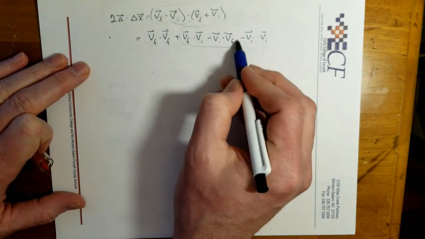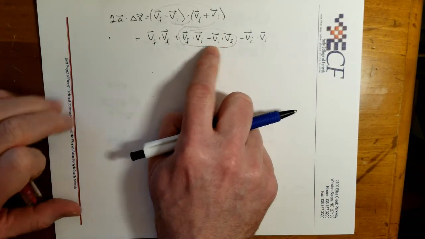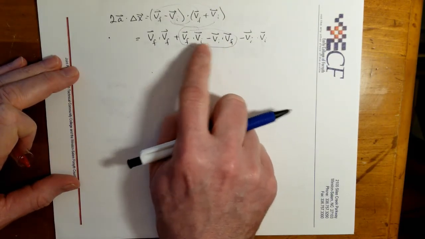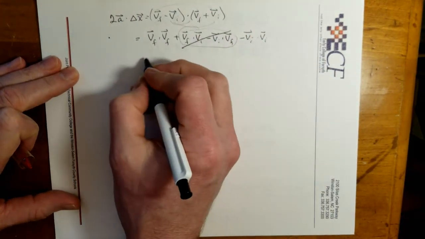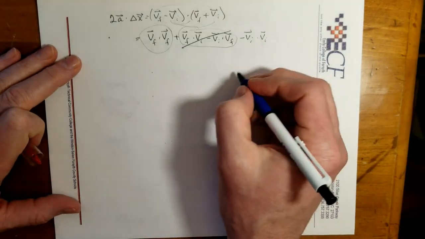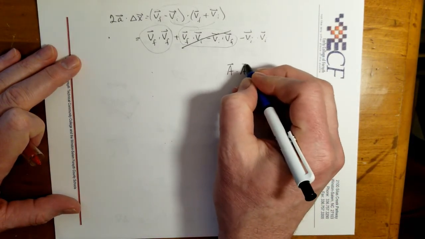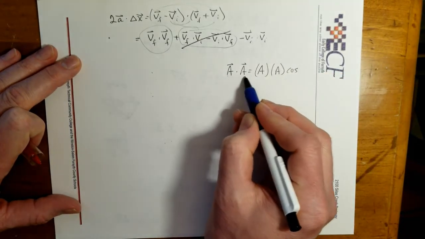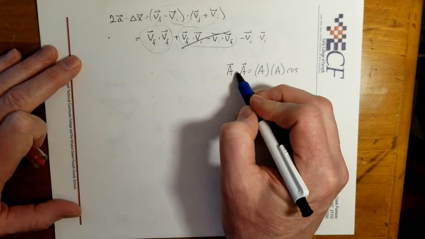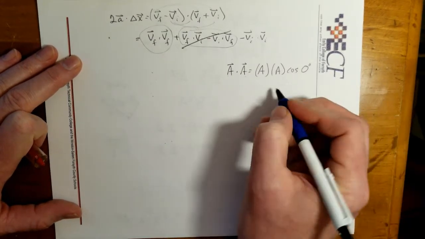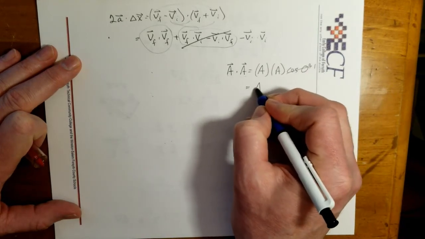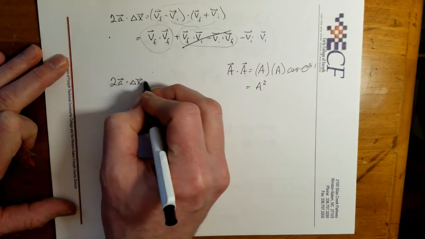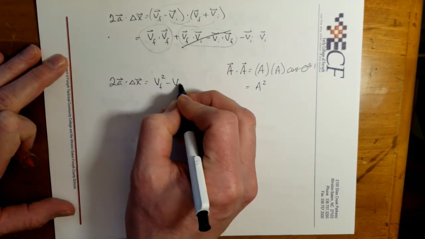Well, these right here, because remember the commutative property holds, so it doesn't matter the order in which I do it, these are equal to the same thing. Whatever VF and VI are, these are the same, and so those will cancel out. And so now I have a vector dot product with itself. So if I have A dot A, it's just going to be the magnitude of one times the magnitude of the other times the cosine of the angle between them. Any vector has a 0-degree angle with itself. That cosine is equal to 1, and so this is just equal to the magnitude squared. And so I end up with 2A dot delta X is equal to VF squared minus VI squared.